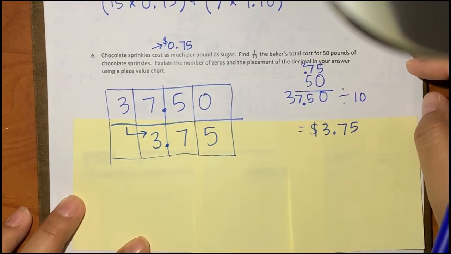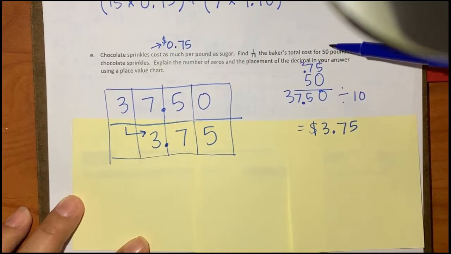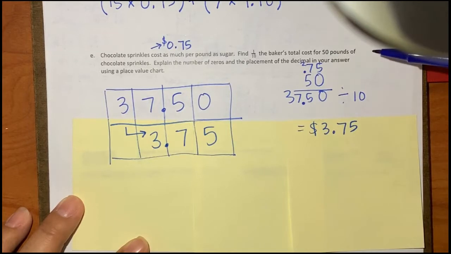$3.75. The other thing you could do is you could divide 50 by 10, right? Which would give you 5, and then multiply by 75 cents. So you can do that too. Questions?